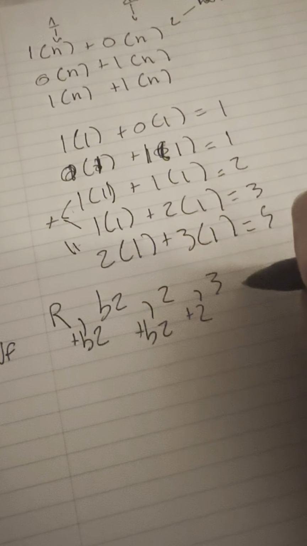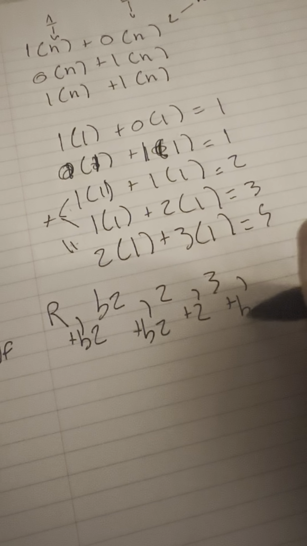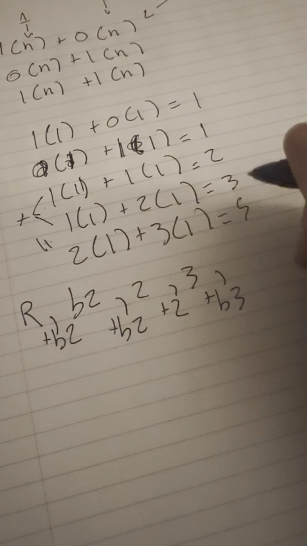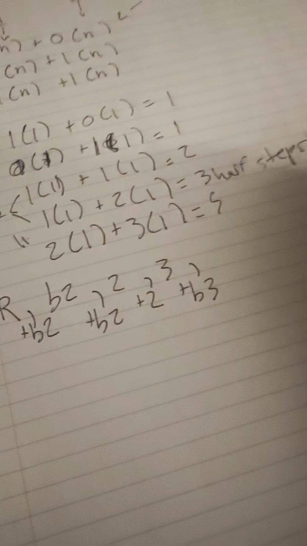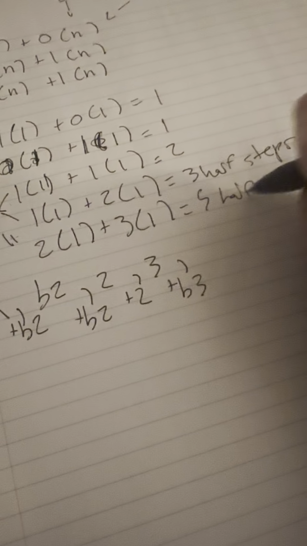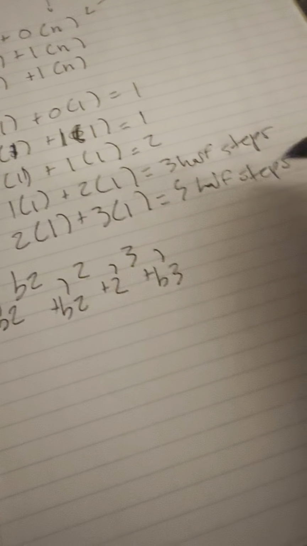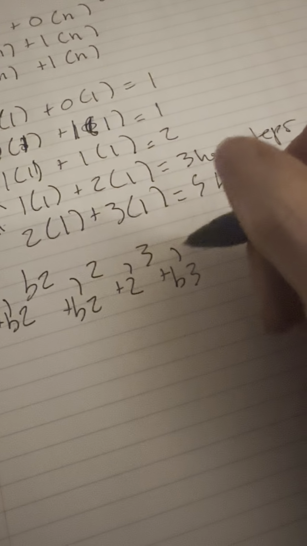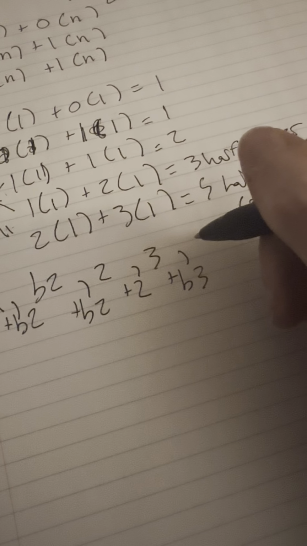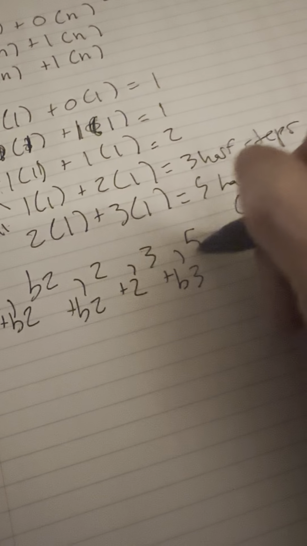So it's going to be 3, plus a flat third. This is 3 half steps, and this is 5 half steps. It's going to be a perfect fourth. Flat third of a 3 is going to be 5.